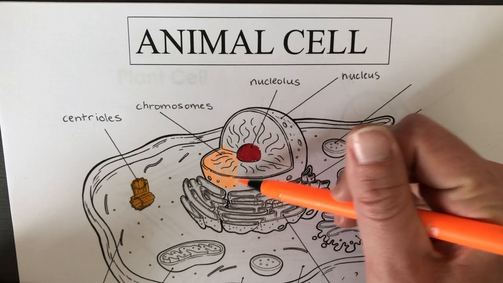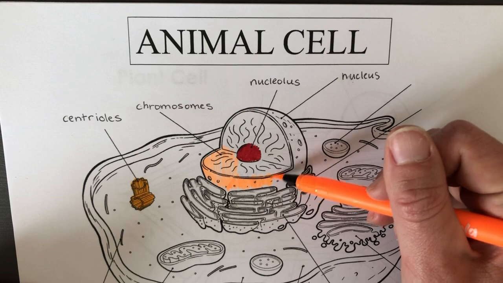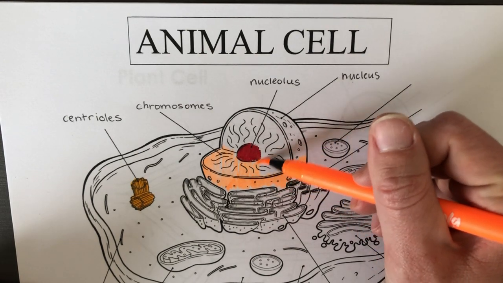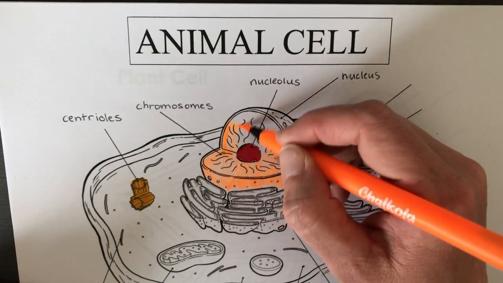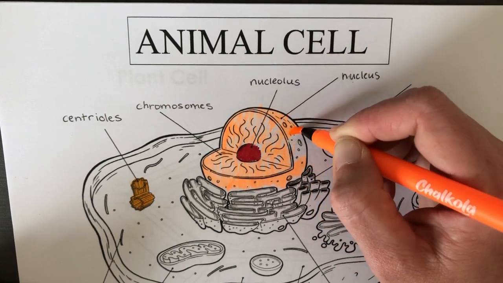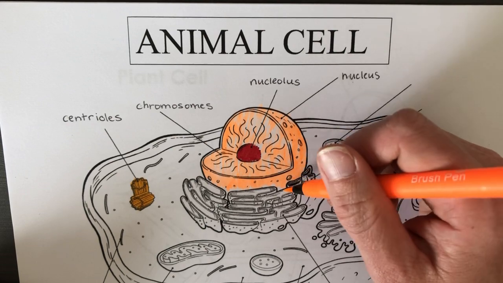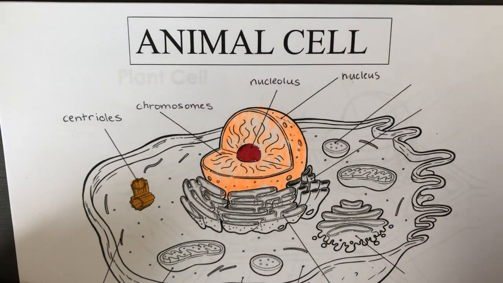You can use whatever colors you want, by the way. You don't need to match me. It would be kind of hard. So whatever colors you have, just feel free to use a different color for each thing. All right.